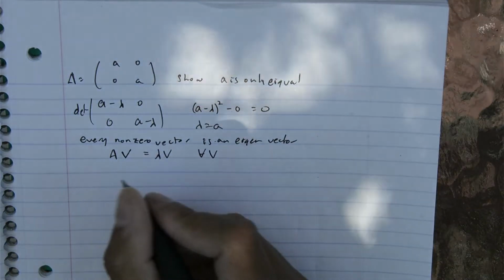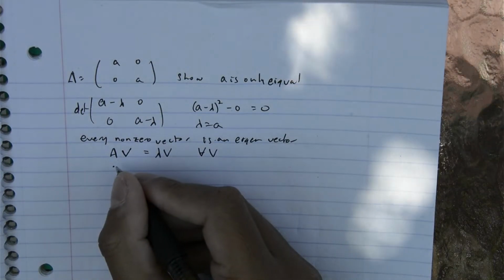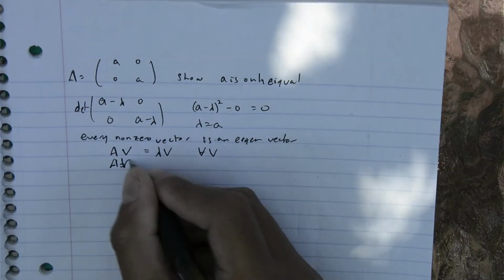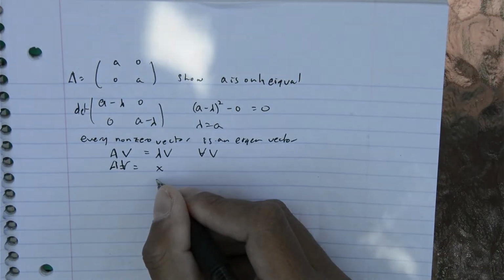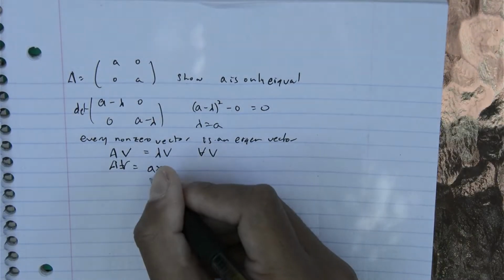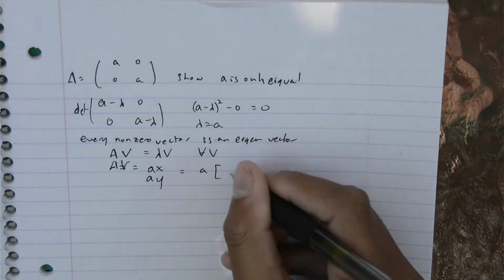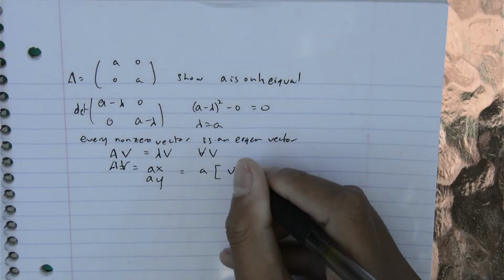So if we were to just write this as equations, we would get AV is equal to X and Y, right? Because it would be AX and AY should be equal to AV.